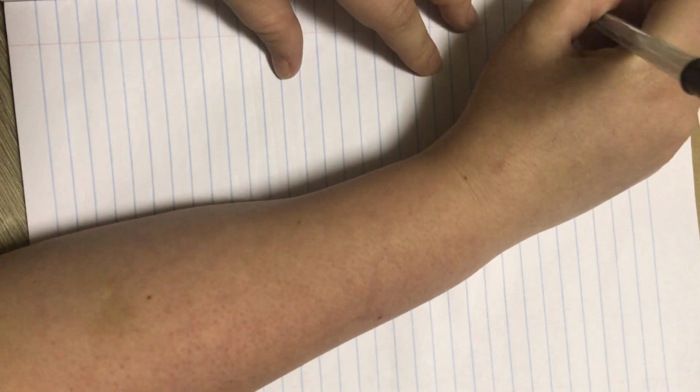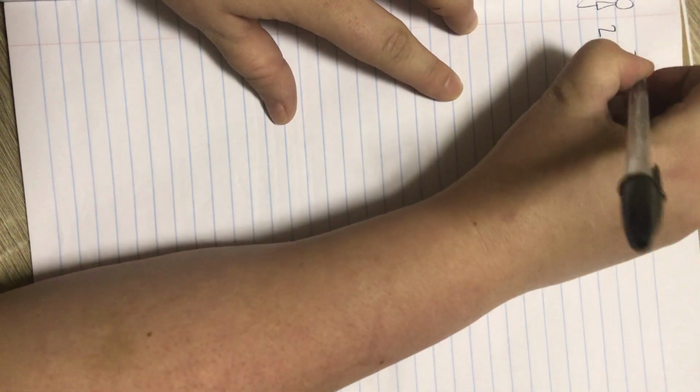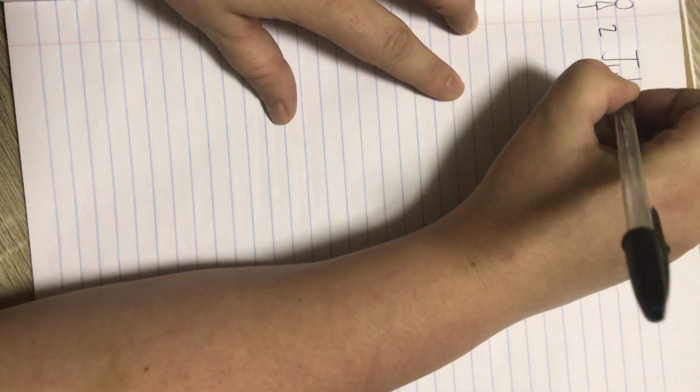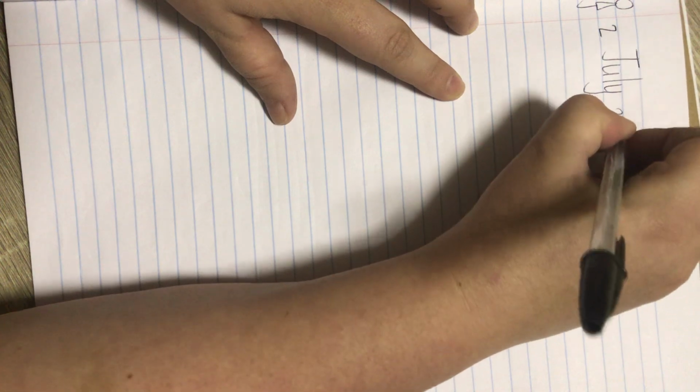Grade 2 for science. We are doing a workbook activity. So I want you to get your workbook out. Put it in front of you. And the first thing we always do, Minky Monkey and the date. 2 July 2020.